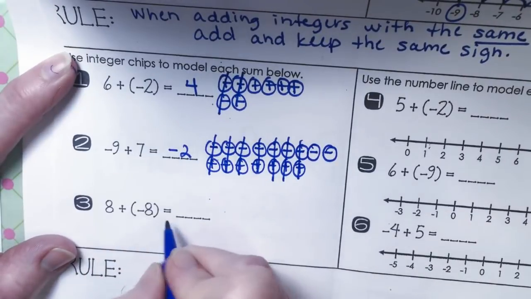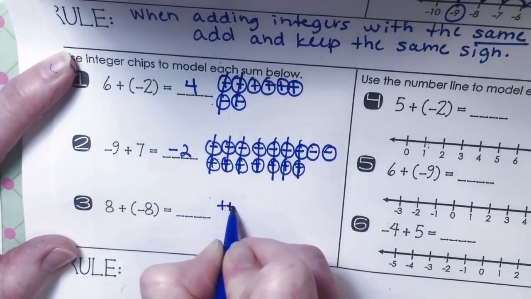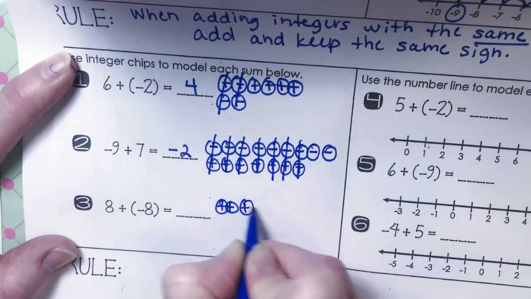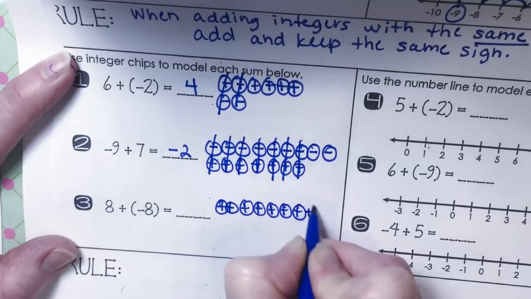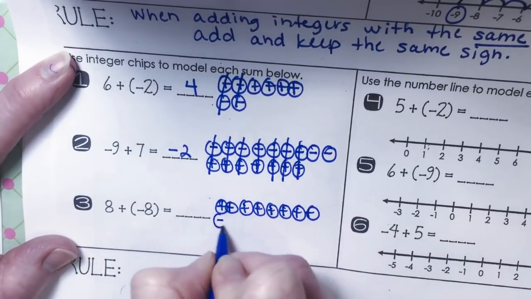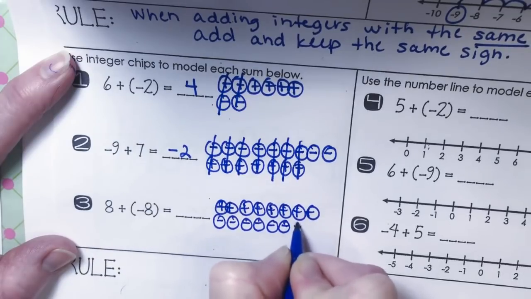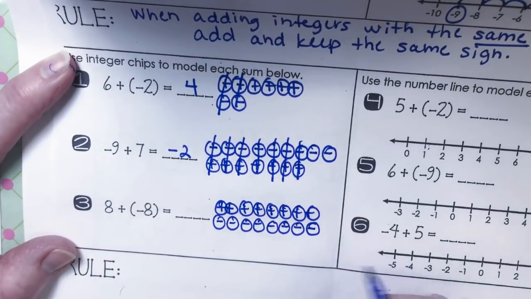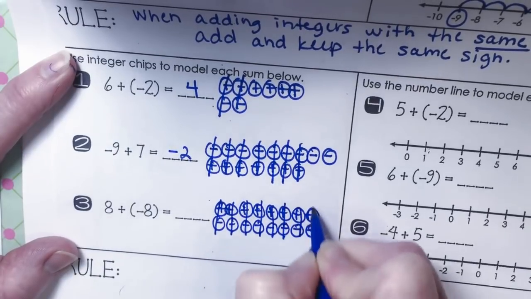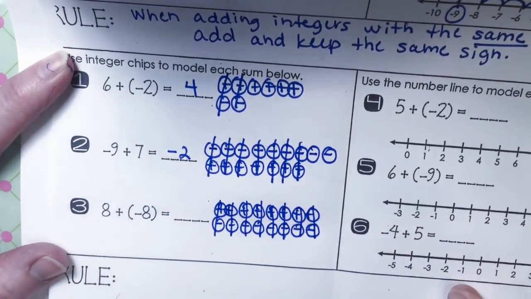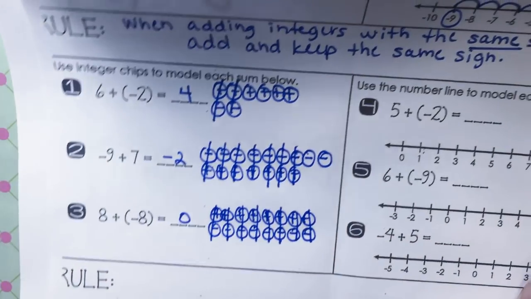Same thing on the next one, 8 plus -8. I bet you can maybe start guessing what the answer to this is going to be. Go ahead and draw your 8 positives. And then you want to line that up with your 8 negatives. And then the last thing you're going to do is cancel out your 0 pairs. That's the fun part, right? And you can see that there's nothing left over. No positive, no negatives. So my answer here is just a 0.